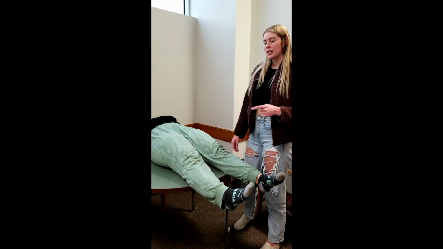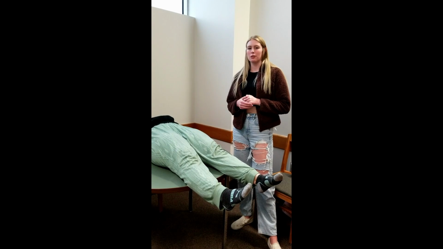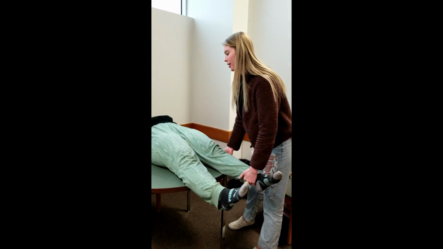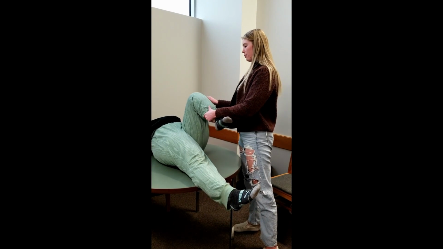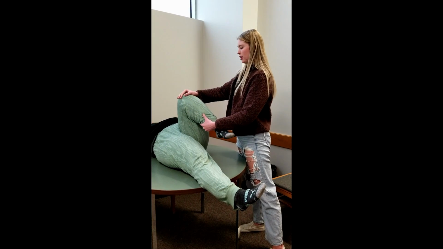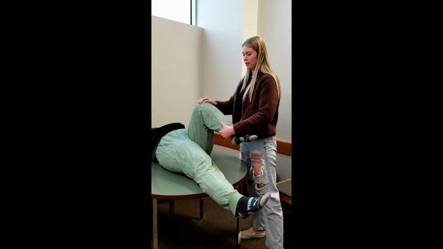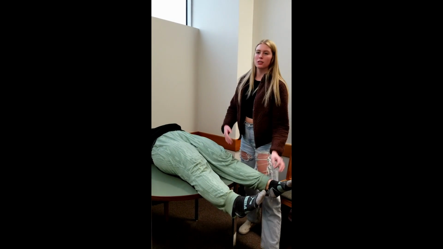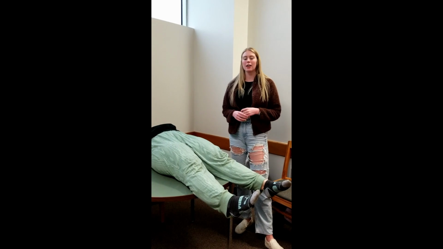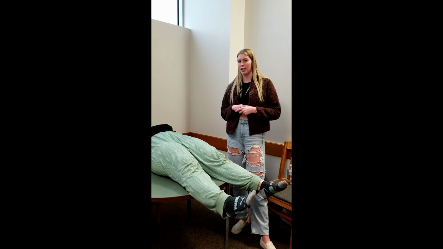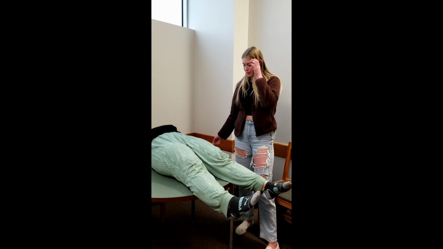Then the next one is the flexion, adduction, internal rotation test. So again, you'll put them into flexion, and then adduction, and then internal rotation. A positive test would be reproduction of symptoms, and the positive test would indicate labral pathology or impingement.